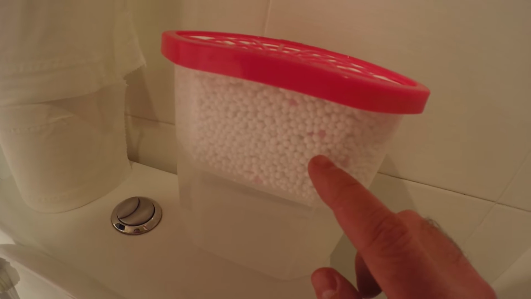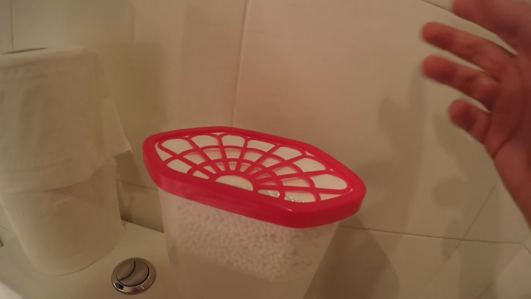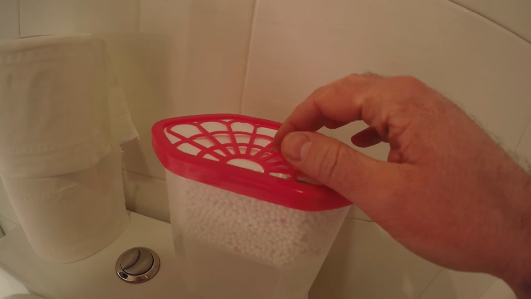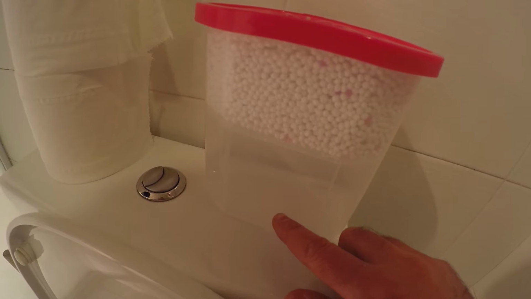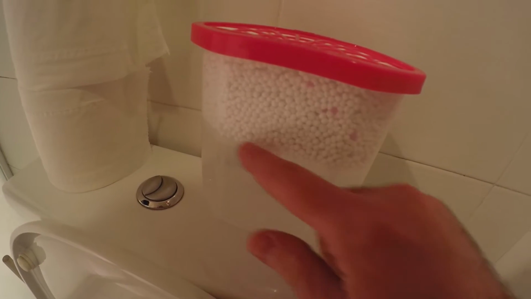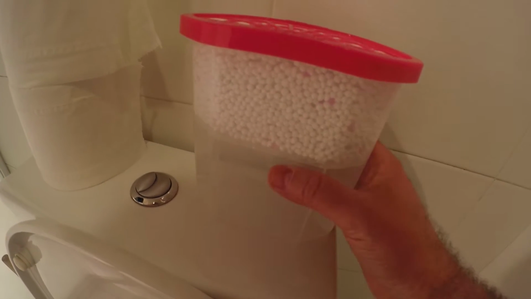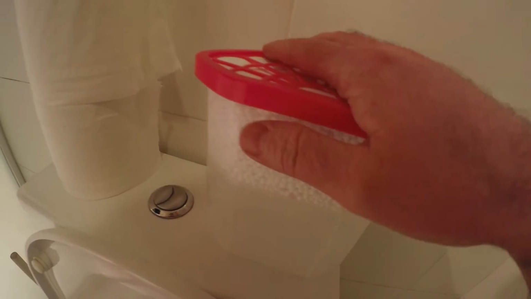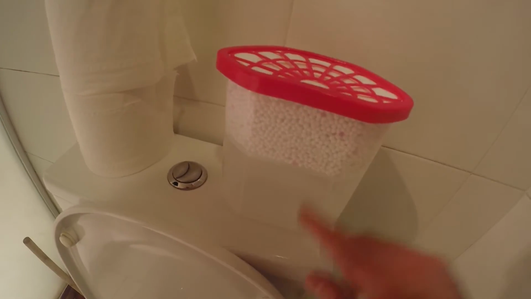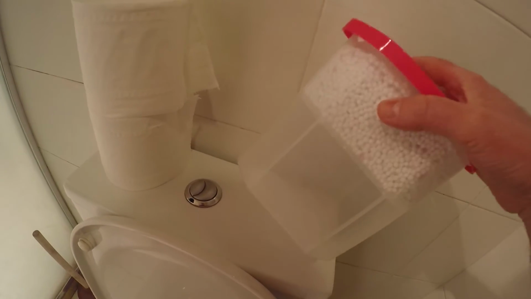And these white beads magically take the water out of the air and put the water down here. So when the water builds up and gets to here, then you just throw this into the garbage and you buy another one. They're very cheap. They cost about $1 per container, and they work really well.